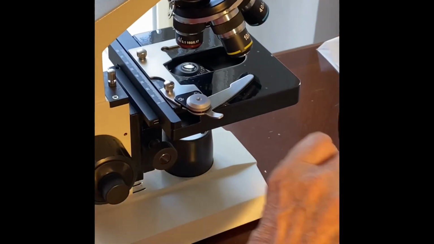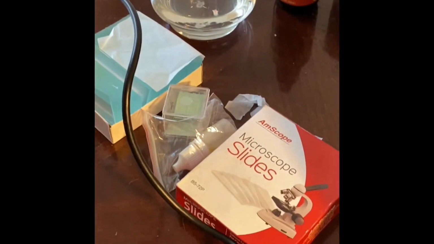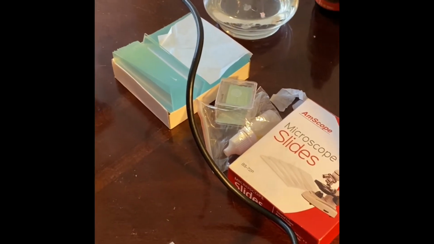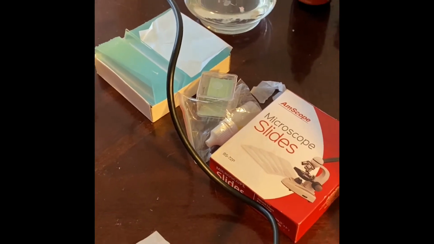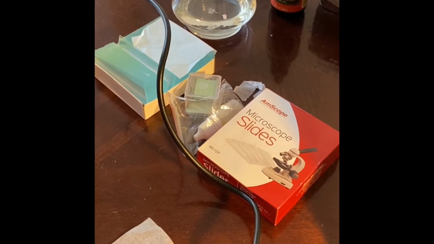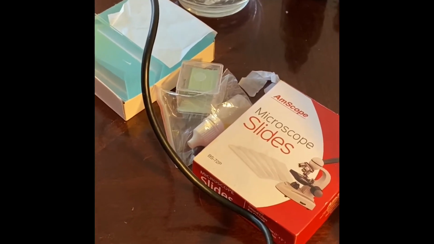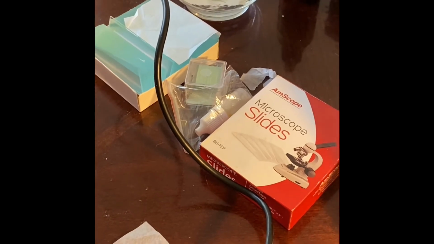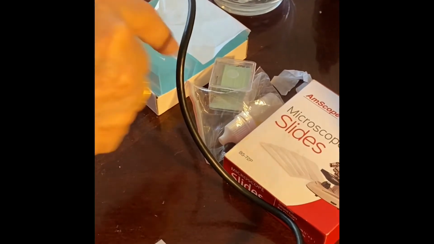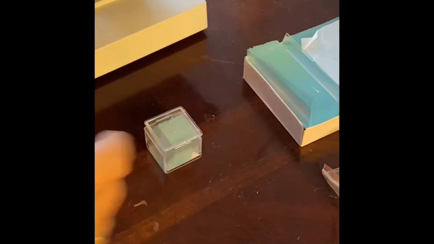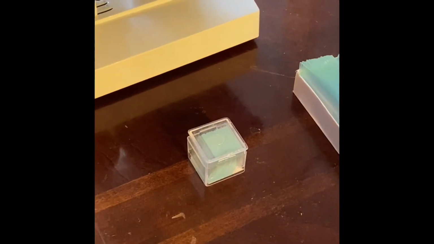The slides are ordered separately, or they may be purchased within the kit you buy, the microscope kit. Make sure you read carefully to see that there aren't any missing basic components like the microscope slides and the cover slips, which allow you to mount the specimen.